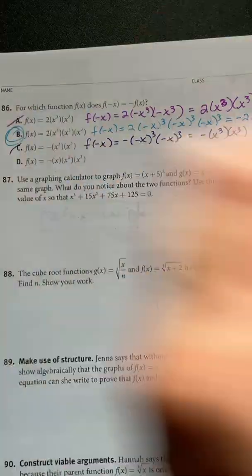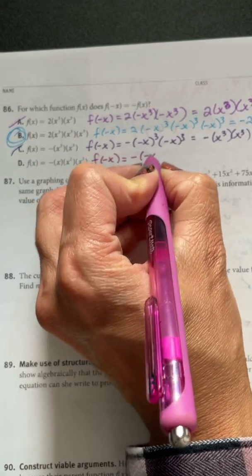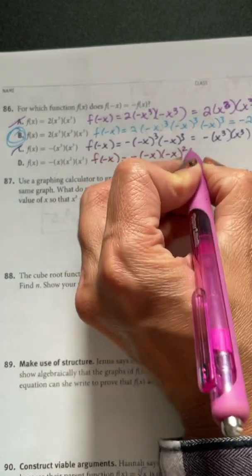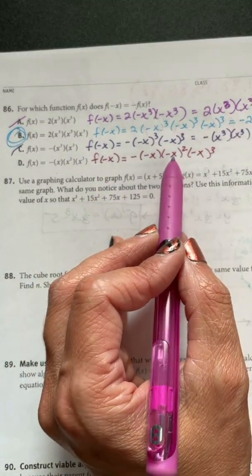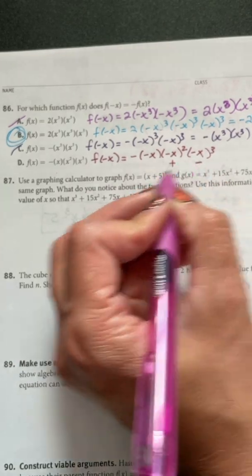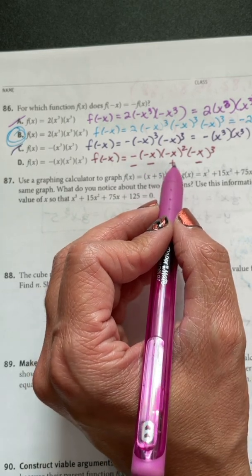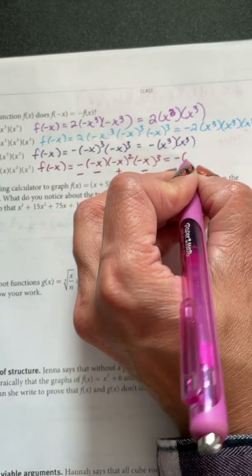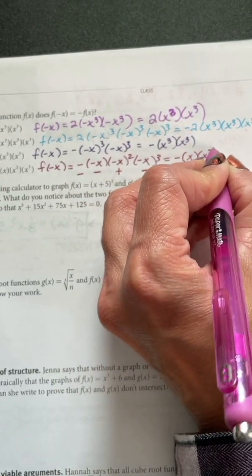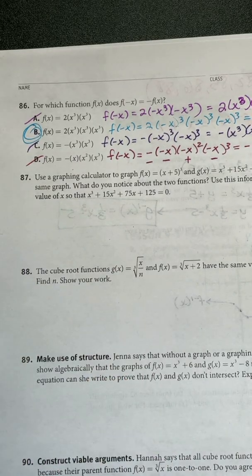And let's try the last one. So negative x squared, negative x cubed. So negative x squared is positive. Negative x cubed is still negative. This is still negative. This is still negative. Negative times negative is positive. Positive times positive is positive. Positive times negative is negative. And so this is still going to be negative x squared, x cubed. So it's still the same thing. So it did not change, so it's not it. So B is the only correct answer.